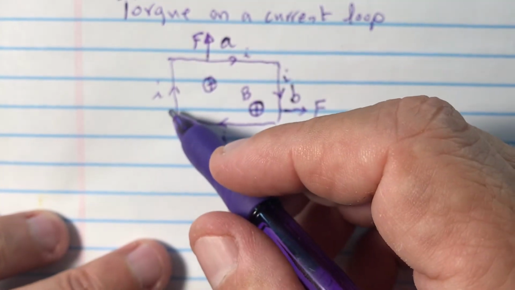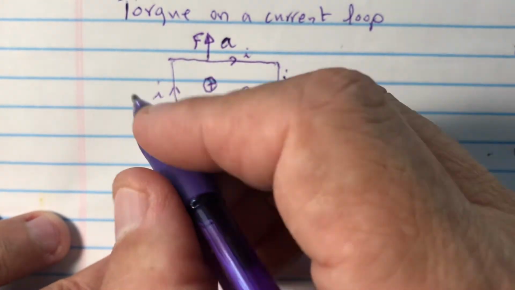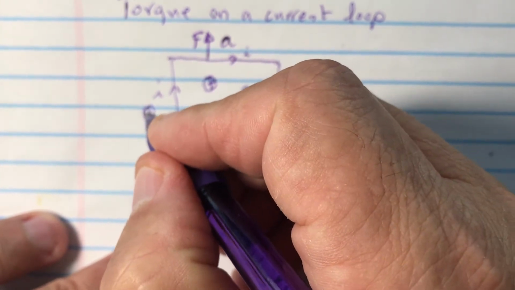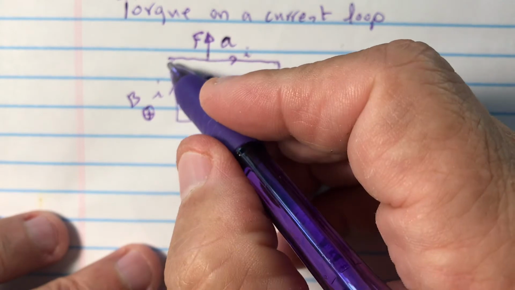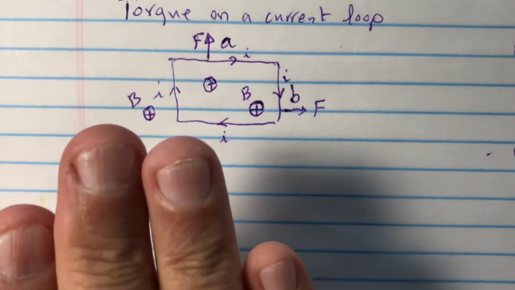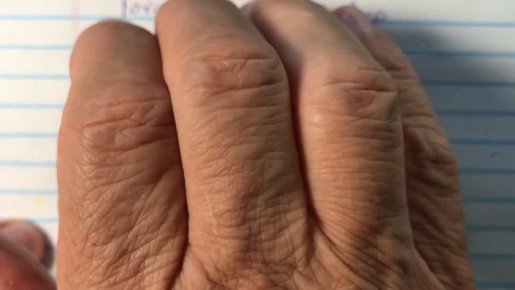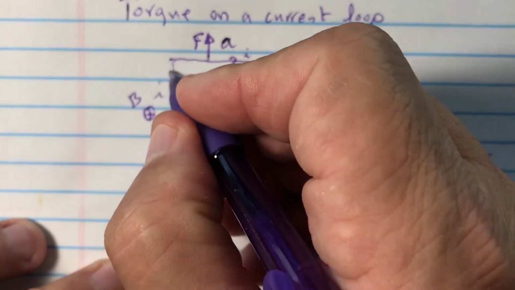Let's look at the left side. Remember, the B field is going onto the paper. This is an outside B field. And look, the current is going up. So my fingers will go with the current. The palm of my hand is pointing in the direction of the B field. And as I rotate my fingers, look what happened to my thumb. My thumb is pointing to the left.